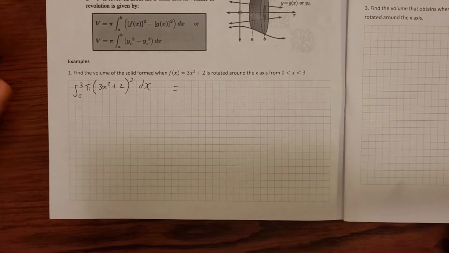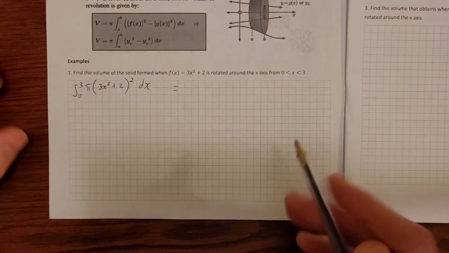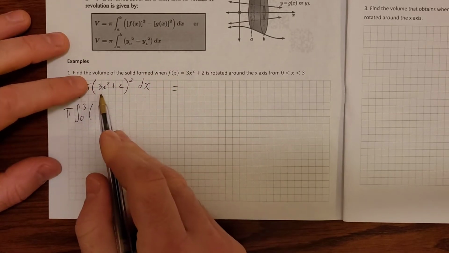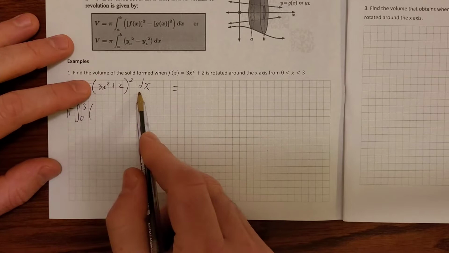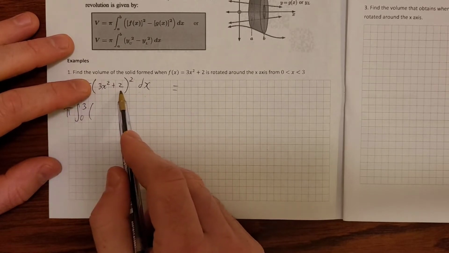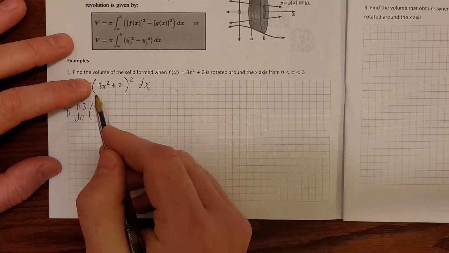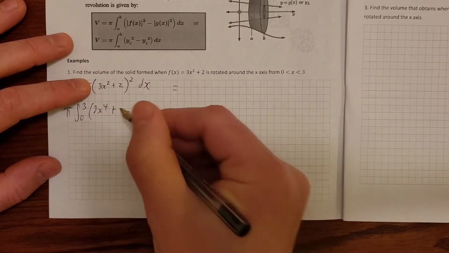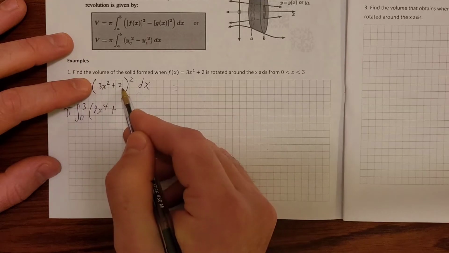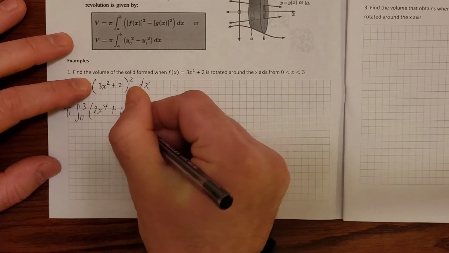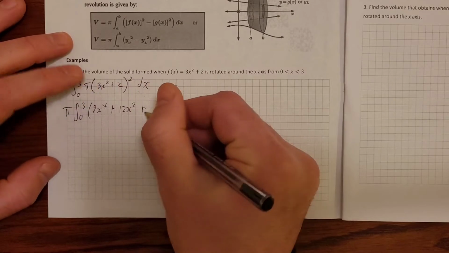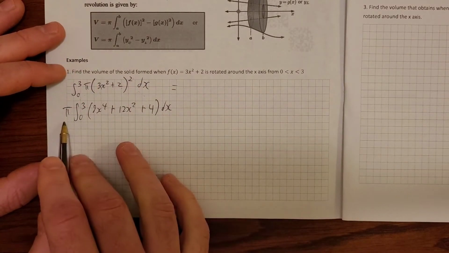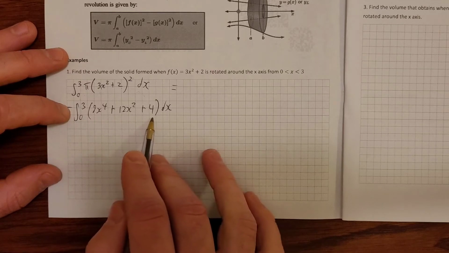Now let's process this one a bit, because there's a couple of tricks we need to watch out for. The pi can come straight out the front, and the first thing we absolutely need to do before we integrate is fully expand this. I'm going to use a perfect square expansion to simplify that. It becomes 9x to the 4, plus 2 times 3x squared times 2, so that's 12x squared, and then plus 4 with regards to x. All right, and now we're in a state ready to integrate.